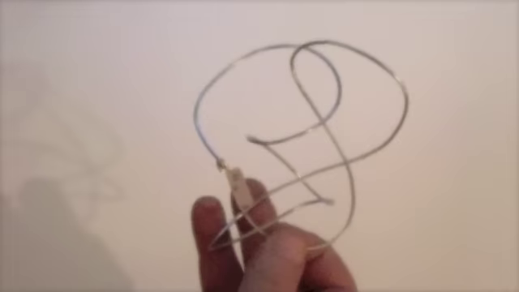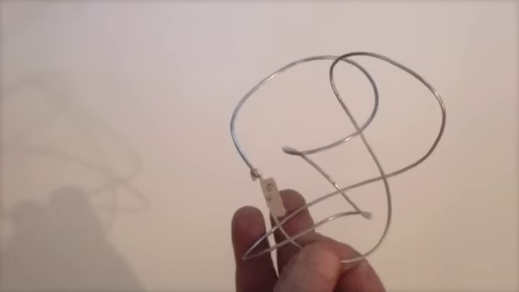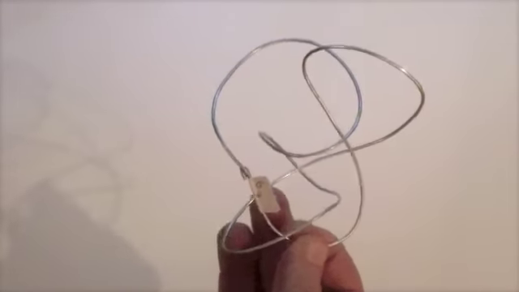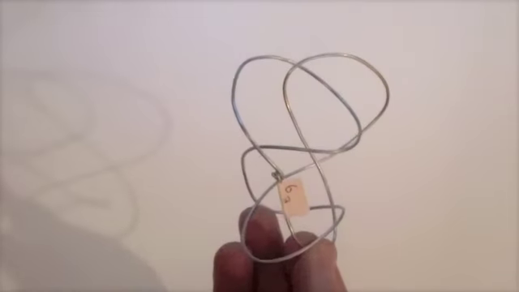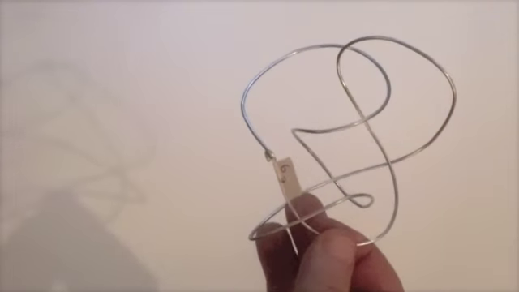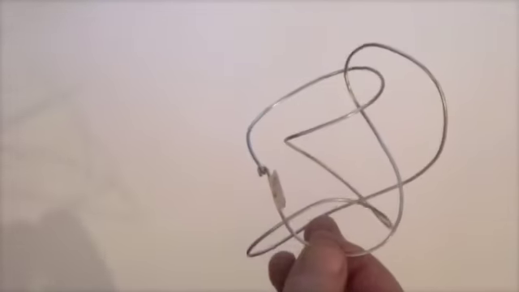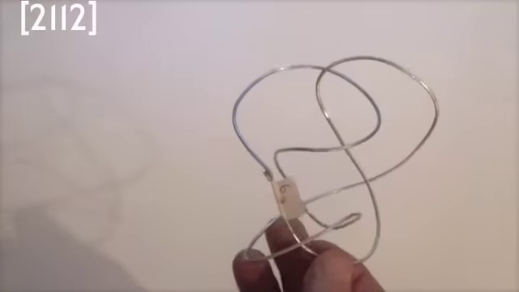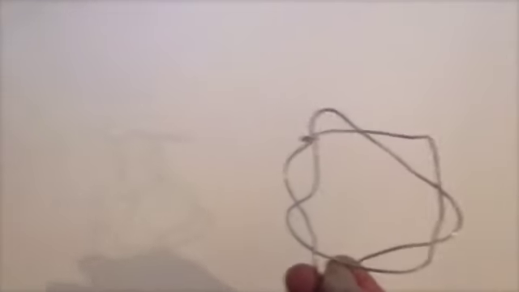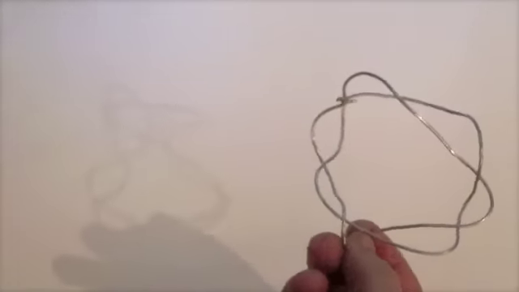Note that the single twist and the double twist do not give knots. They can be untangled. So this is the third with 6, and this is 2, 1, 1, 2. And that's it for knots that can be drawn, allowing up to 6 crossings.